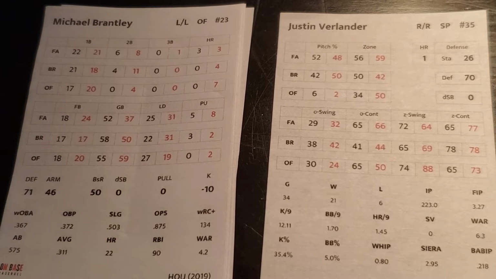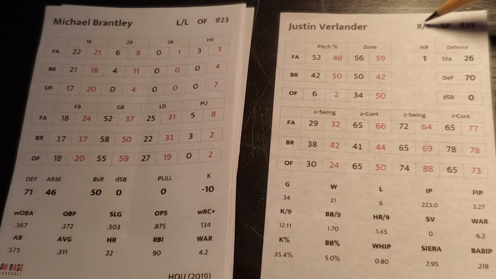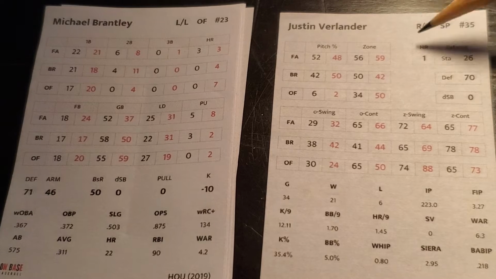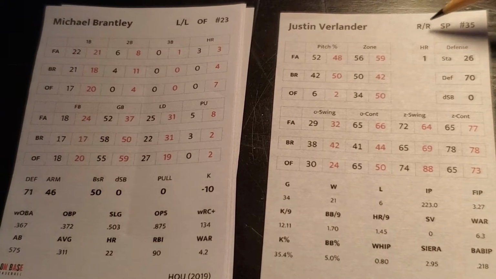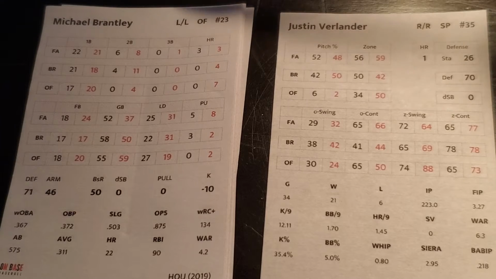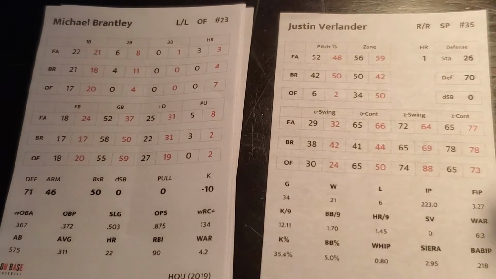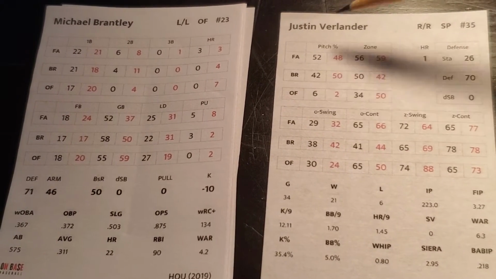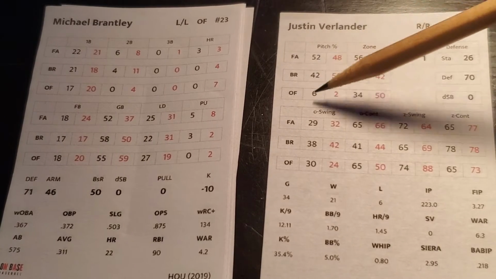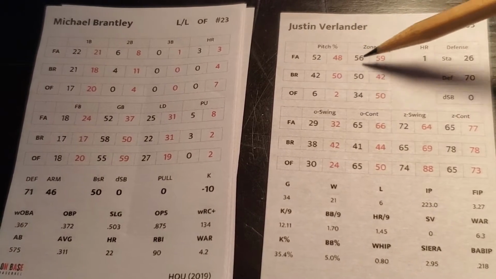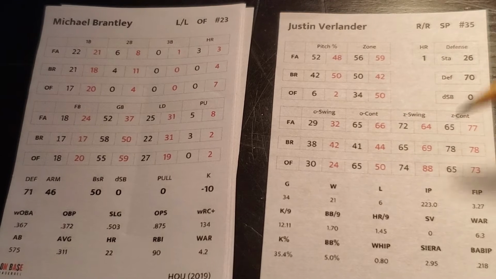All right, so Michael Brantley is a left-handed batter. Verlander is a right-handed pitcher. You can see here that when you read this, you read bats and throws. So bats, his handedness as far as batting is on the left-hand side. Throwing is on the right. Same here for Brantley. Left-handed batter, left-handed thrower or fielder. So we have a righty-lefty matchup here. And because Verlander is facing a left-hander, we're going to use these black numbers all the way through. The black numbers are for left-handed hitters, so just something to keep in mind.